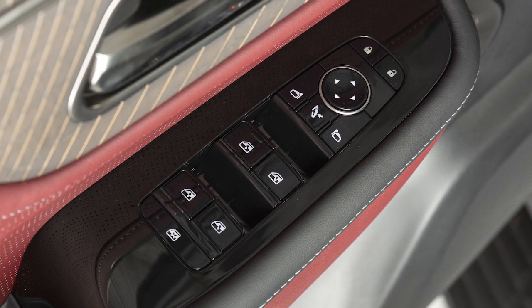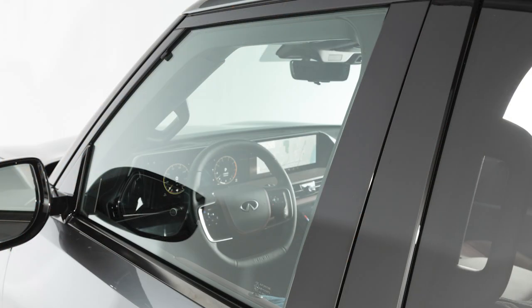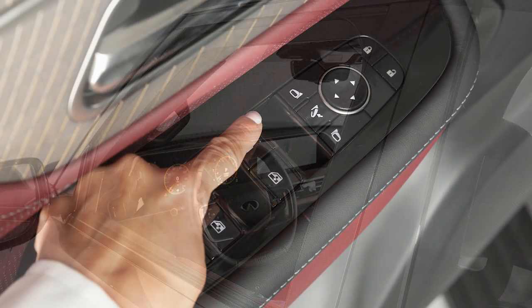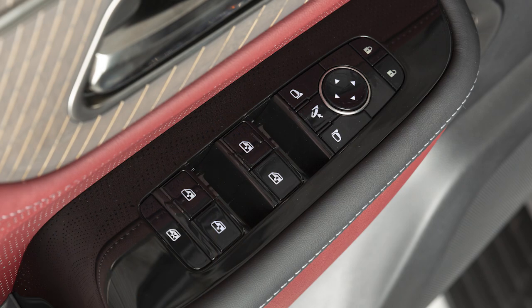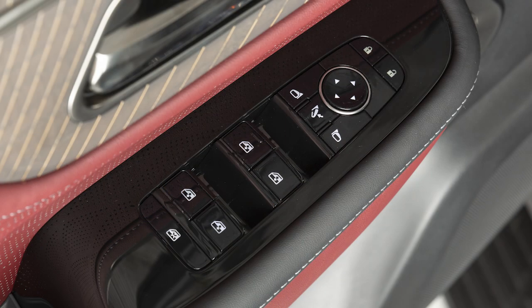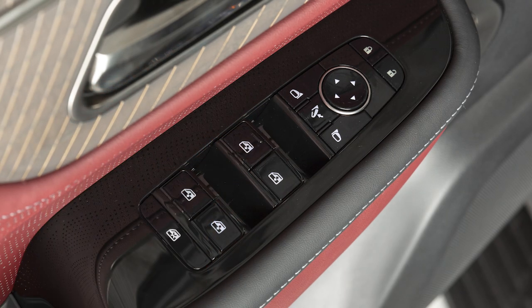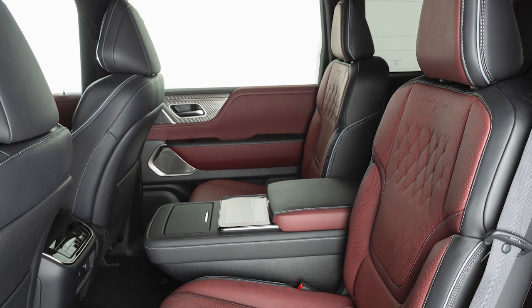Your vehicle is equipped with automatic windows. Push the switch down completely and release for the window to fully open. Pull the switch up to the highest position and release, and the window will close automatically. To stop the opening or closing of a window at any point, push or pull the switch in the opposite direction. Press the window lock button to disable the power window switches on the rear passenger doors.